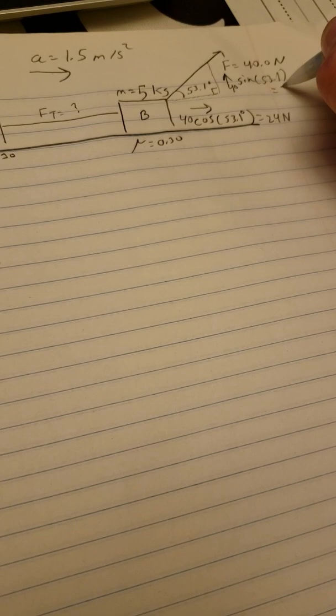So cosine of 53.1 degrees, times 40, that's your hypotenuse. And this one would be 40 sine of 53.1. I cheated and did these in advance. Okay, so your horizontal component is 24 newtons. Your vertical component is 32 newtons.